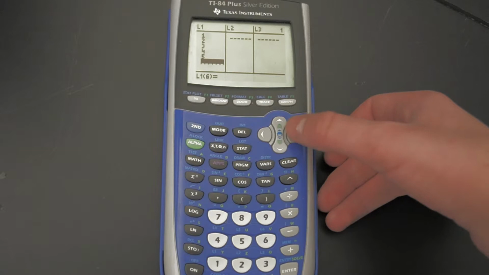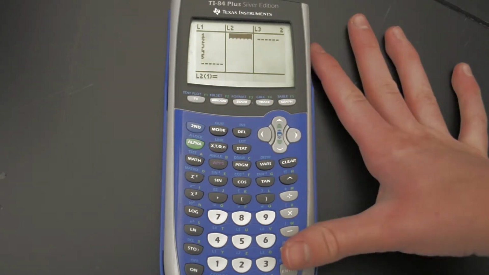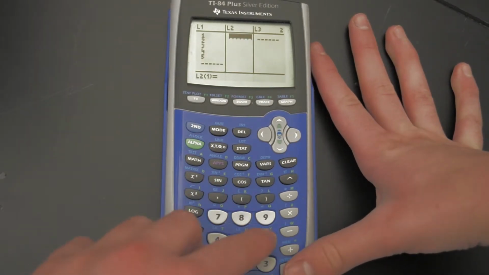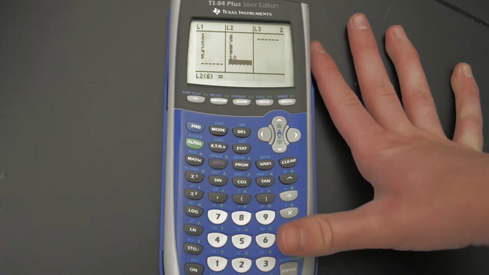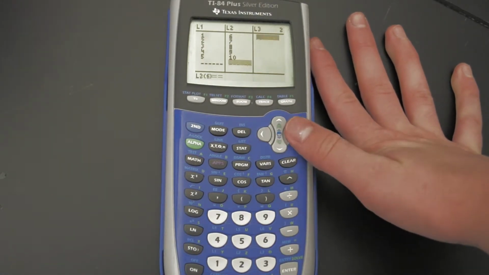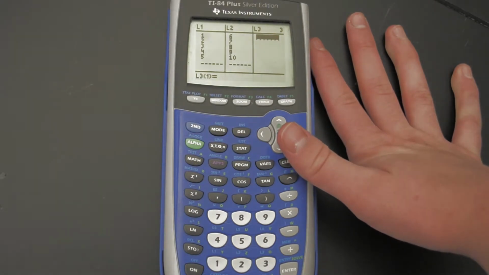And then we're going to go over one by hitting the right arrow. And then do 6, 7, 8, 9, and 10. This is just random data. Don't put in these numbers, put in the data that we're doing.